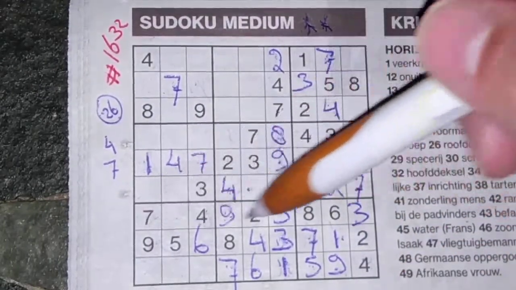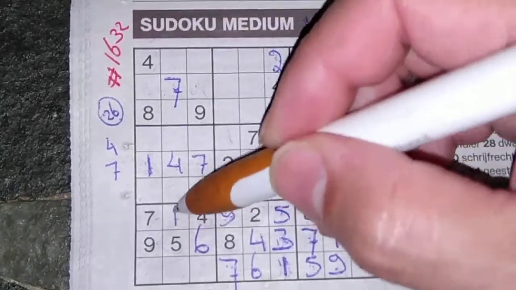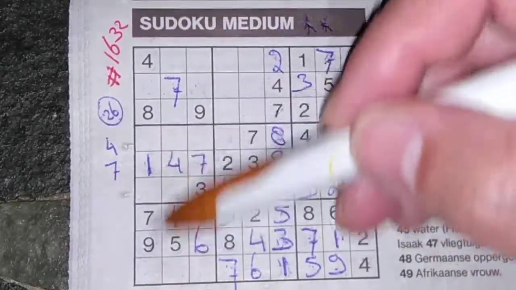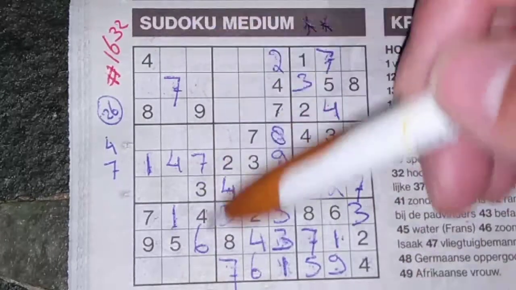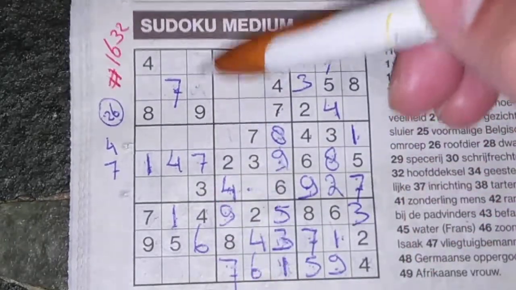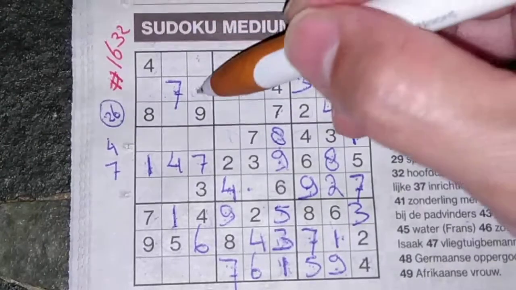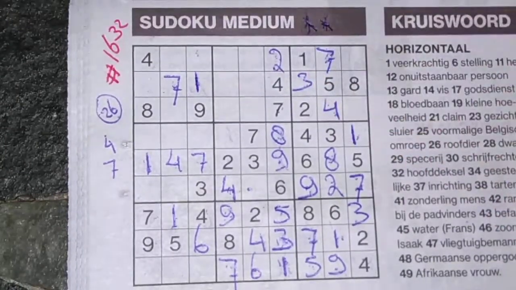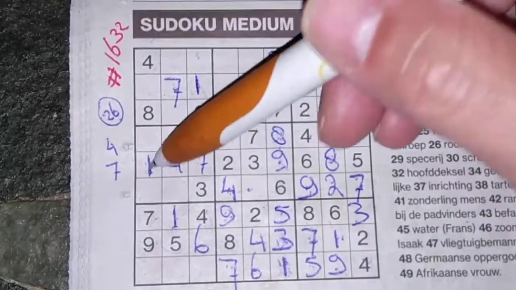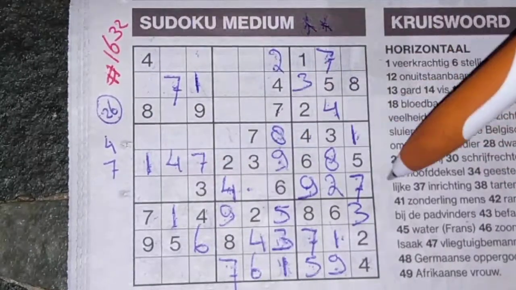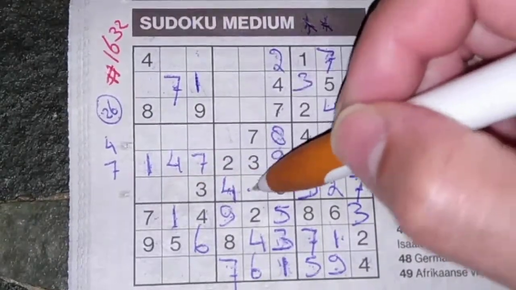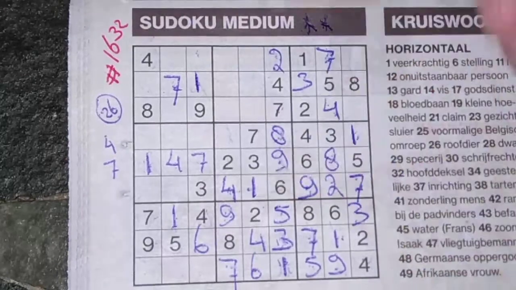1 box left in this row for the number 1. 1 in this column, 1 in the second column. So in the third column, the only 2 places for the 1 should be here or there. We see here 1, no 1 there. 1 should be there. 1 in this row, 1 in the middle row. So in the row below, only place for the 1 should be there.